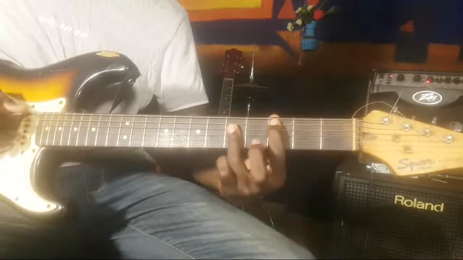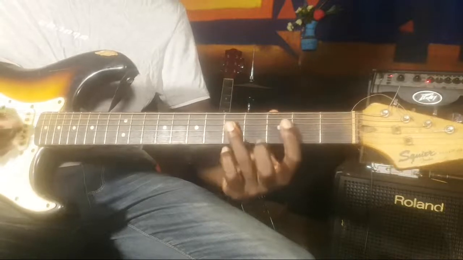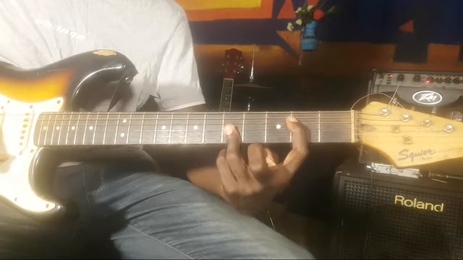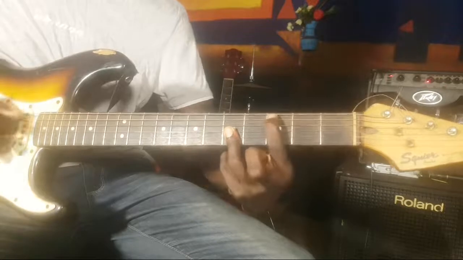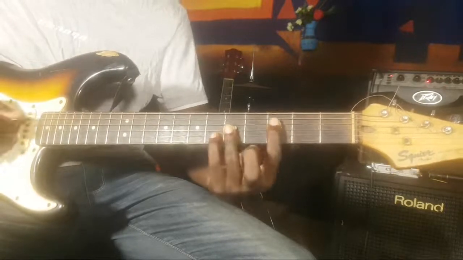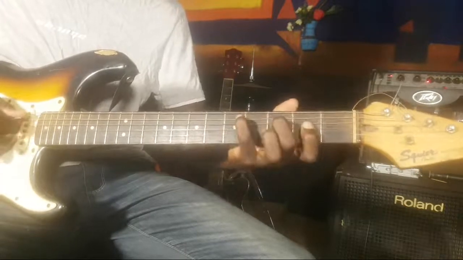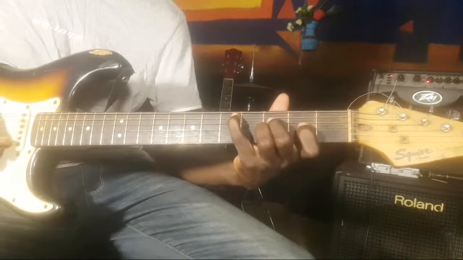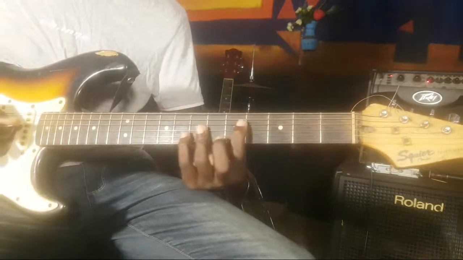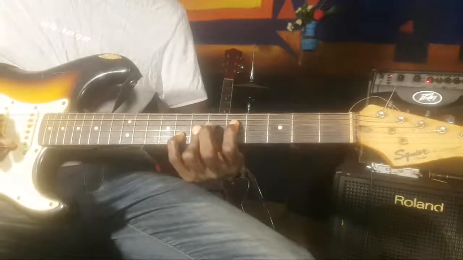Back to C again. Do, C major, we add, it becomes A minor. F major for fa, we add, it becomes D minor. Then we move to so, G major, we add, it becomes E minor.